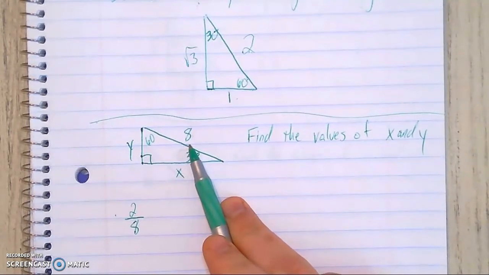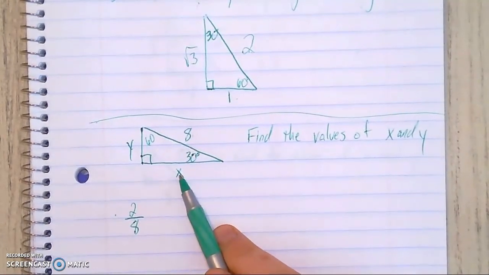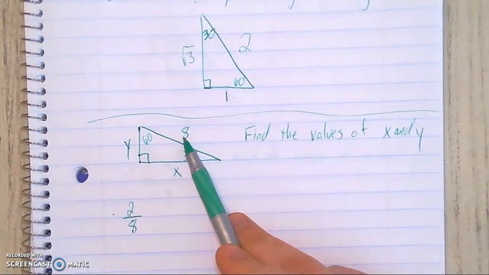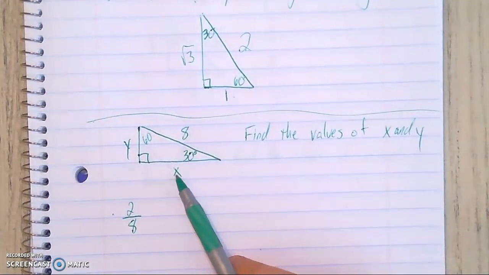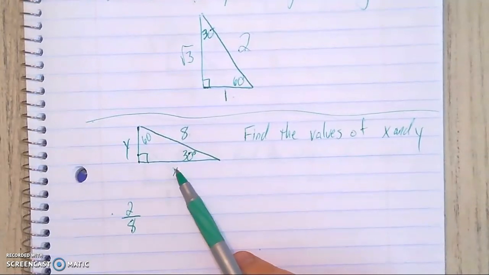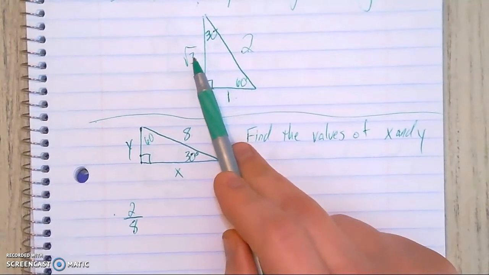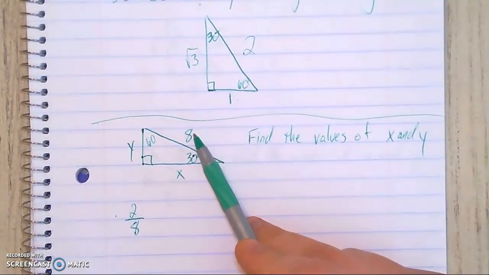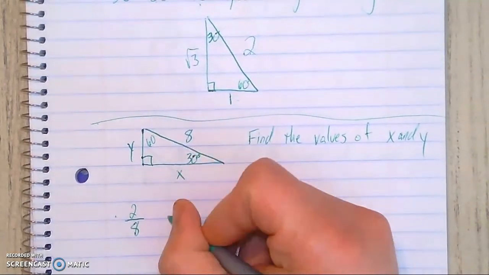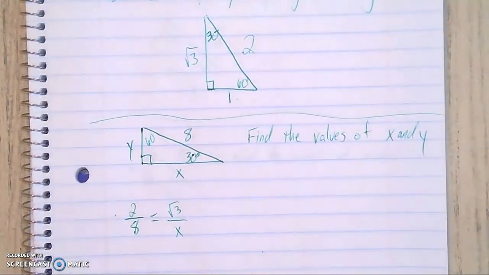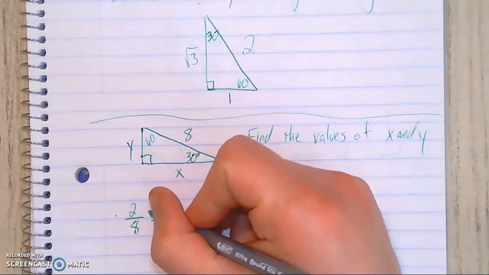And I'm going to pick a side to solve for. Let's do x first just because. And so if I went 2 compares to 8, then I go whatever side matches up with x. Now remember, it's across from the 60. So I go across from the 60, and it's the radical 3. So if 2 compares with 8, then radical 3 compares with x. And set them equal to each other. This is a proportion. This is how you've solved similar triangles in years past. You can now solve this proportion using cross multiplication.